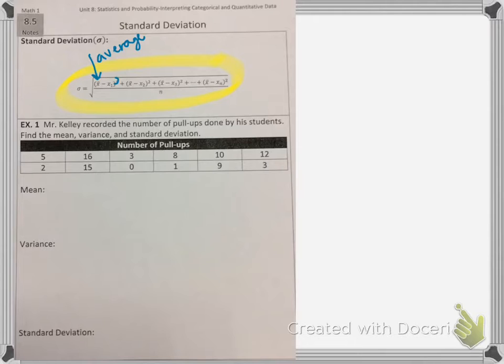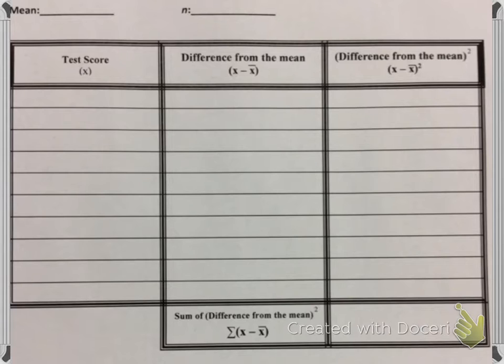So what we're going to do is find the standard deviation of this set of data right here that says Mr. Kelly recorded the number of pull-ups done by his students. Find the mean, the variance, and the standard deviation. I really like to put my information into a chart that looks like this. I didn't put this chart on your note-taking guides, and you don't have to do it, but I would just really quick, if I were you, draw a 3-box chart like this so that you can put your data in it. So I'm just then going to go and enter my information.